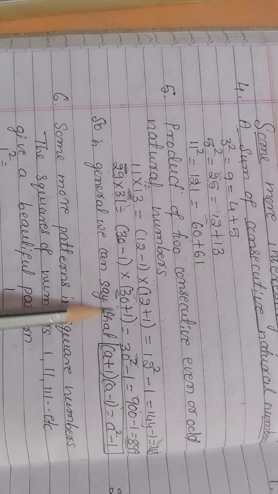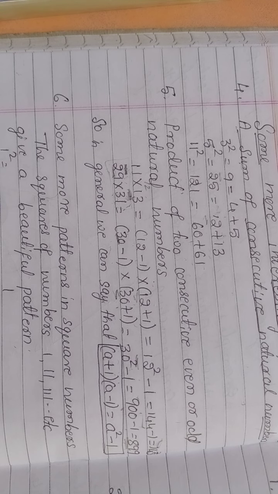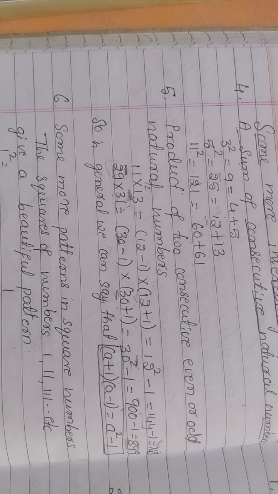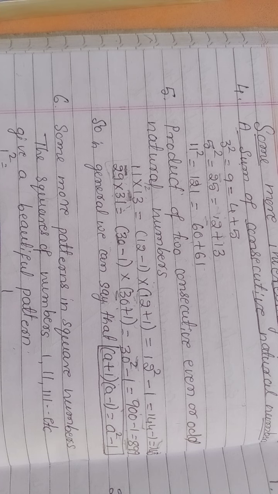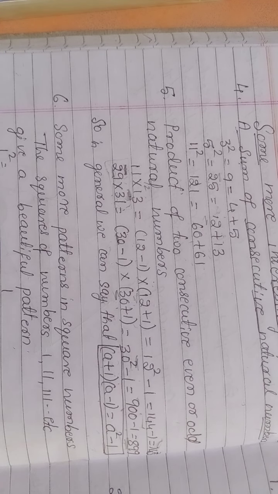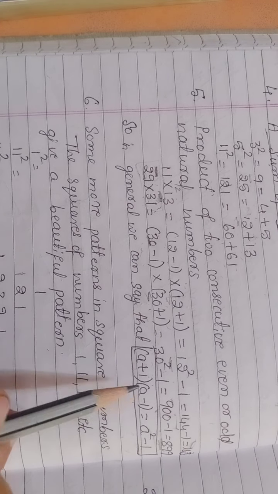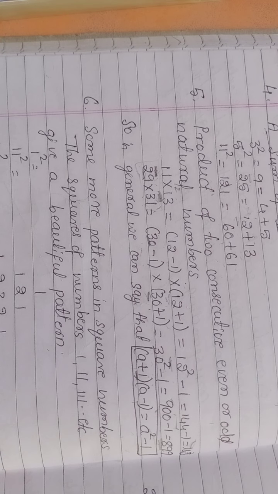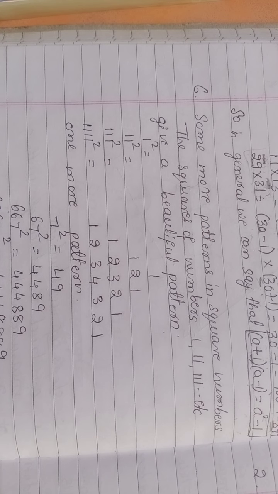See, by an easy way you can find the product of two consecutive odd numbers. You can take the same thing for even numbers also. This is one more special property of square numbers. Getting it? (a plus 1) into (a minus 1) is equal to a square minus 1. It is (a plus b) into (a minus b) form only, children. But always here we should get a 1. That is the speciality. Okay, now let us move to one more very interesting pattern.